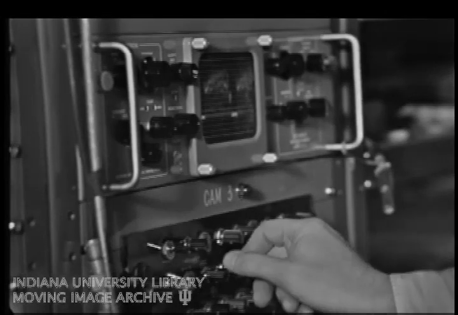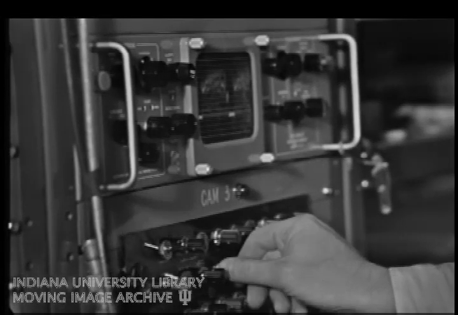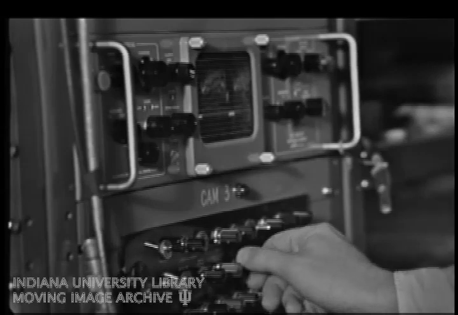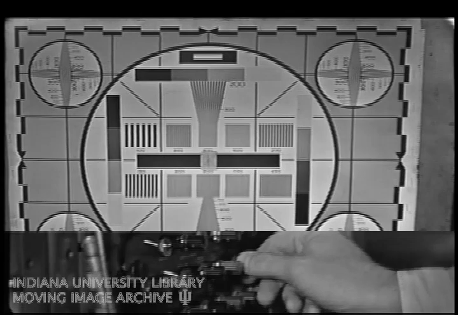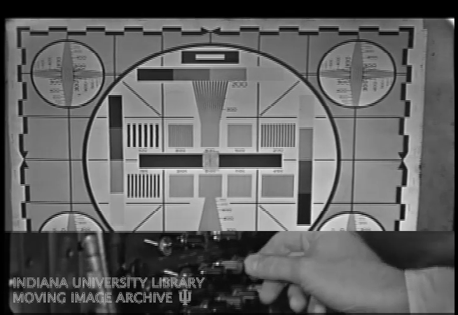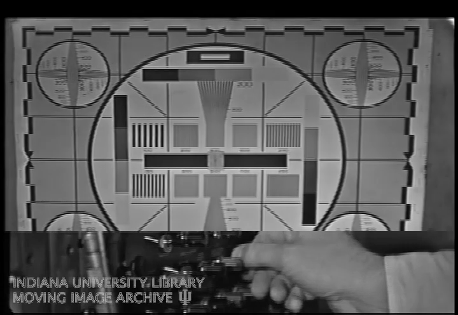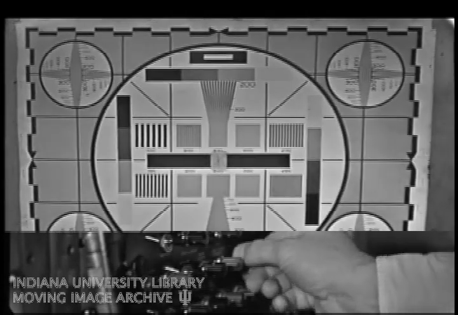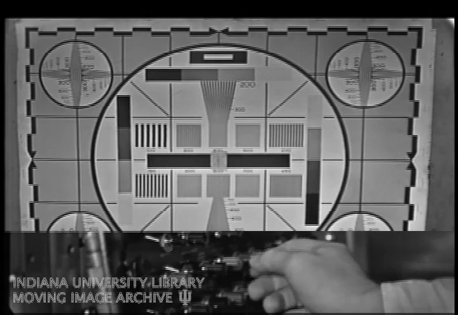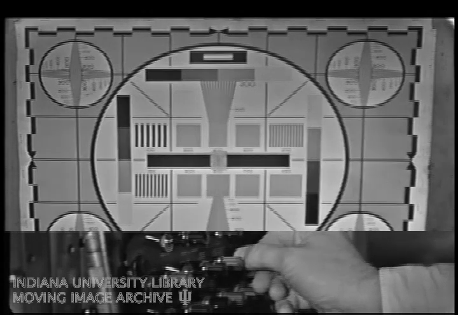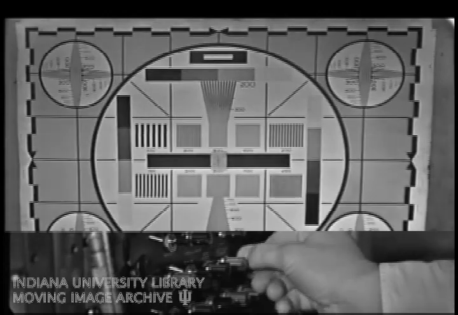Some of these controls affect picture resolution. Others affect the ultimate grayscale rendition. As you can see, by adjusting the controls, you can change the definition, as you can see by the lines going in and out of focus.